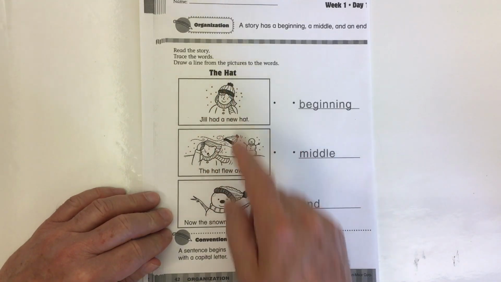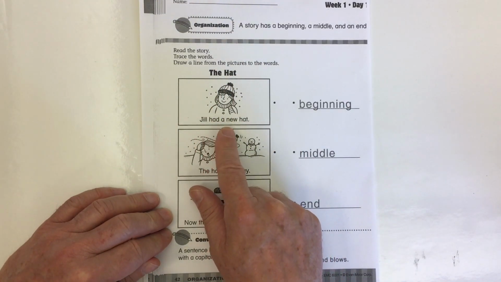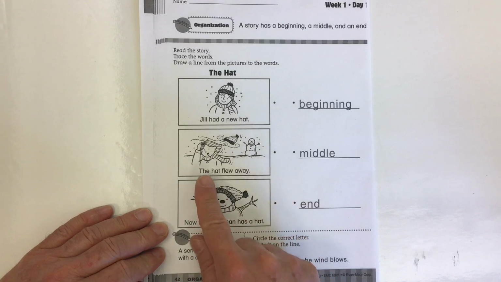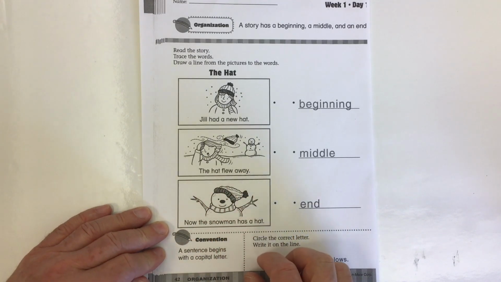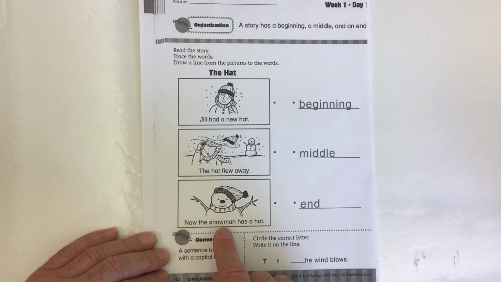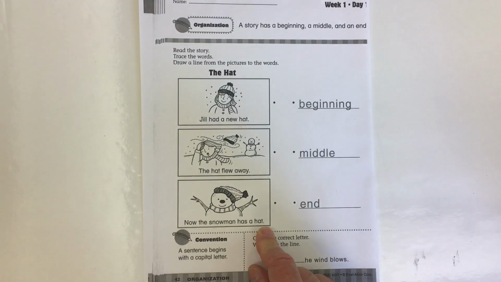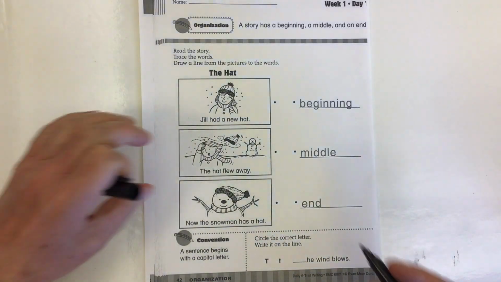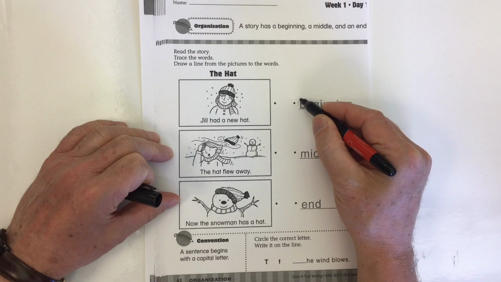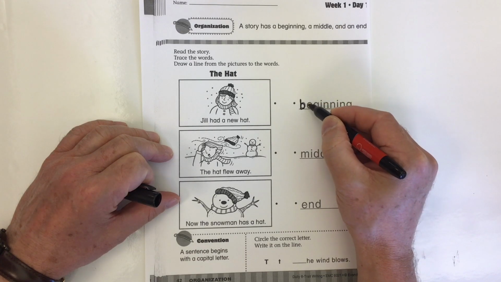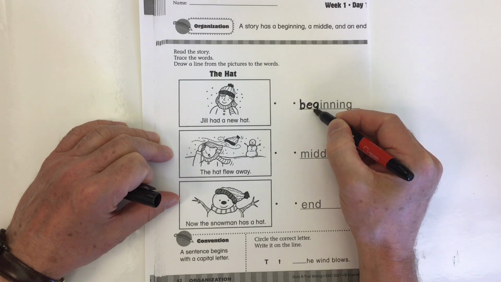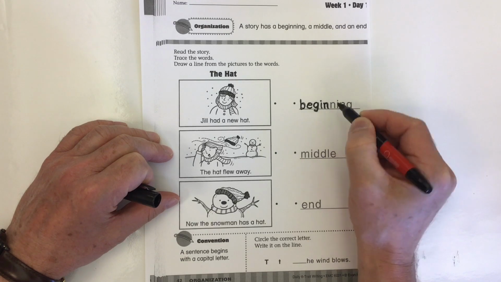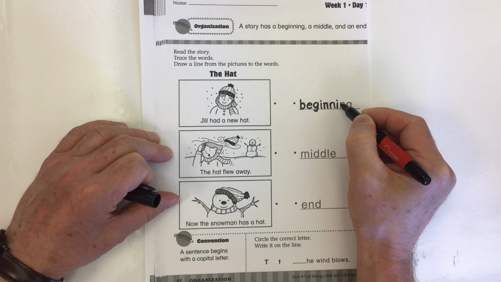So here's our story. The title of it is called The Hat. Jill had a new hat. The hat flew away. Now the snowman has a hat. We have to trace these words. This word says beginning. I'm tracing over top of the word just carefully with, well, you do it with your pencil. I'm doing it with my marker so it shows up.